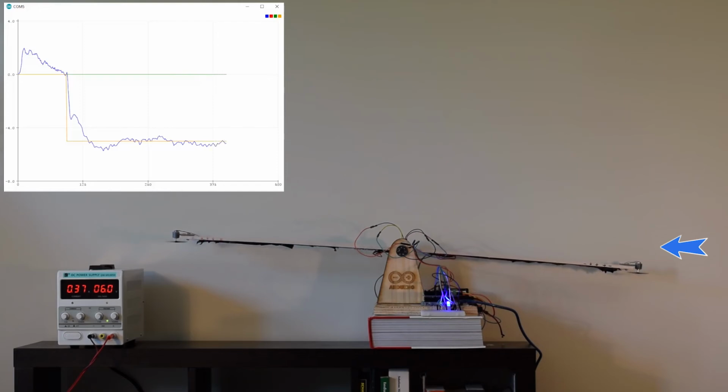The system was able to respond almost immediately to the change in the set point. The PID control system was then able to successfully maintain the new angle.